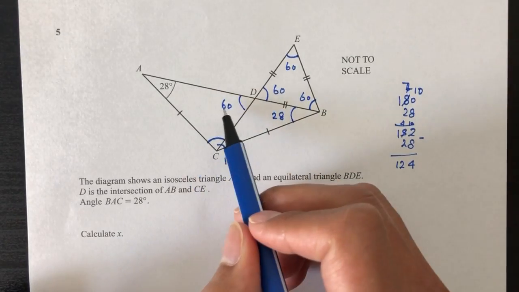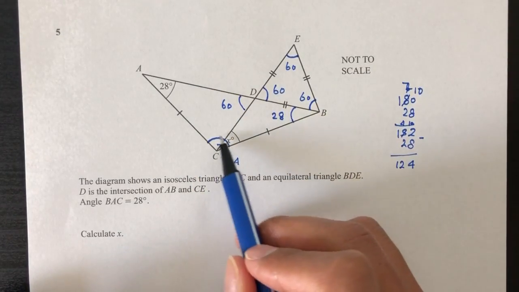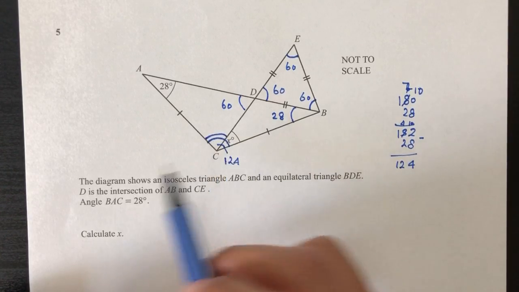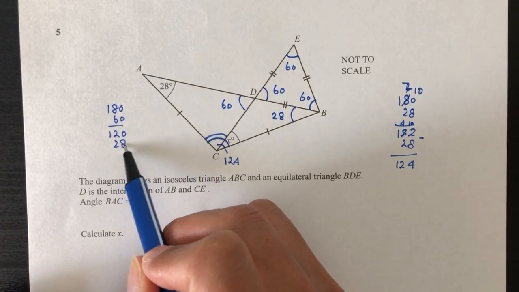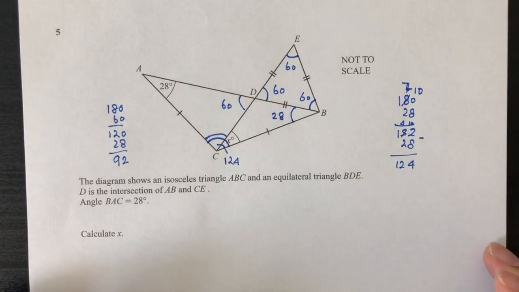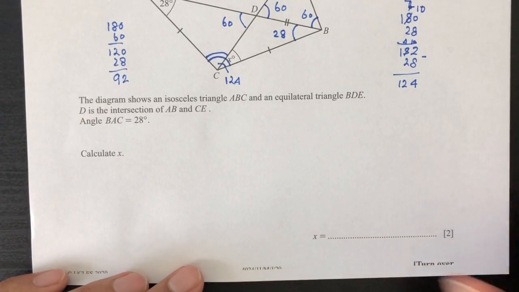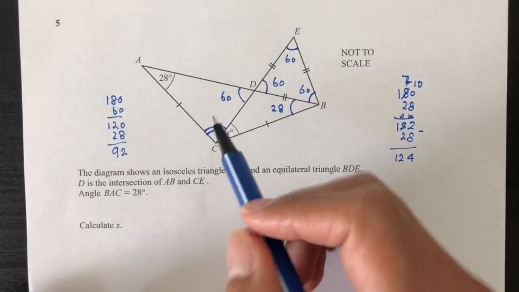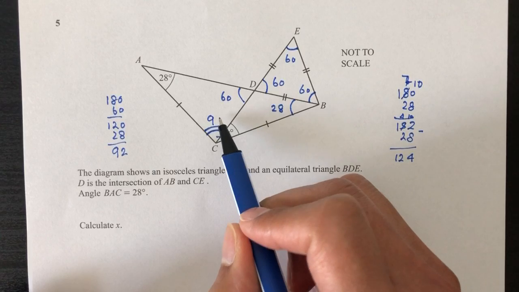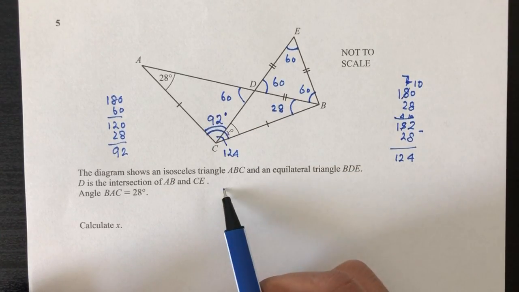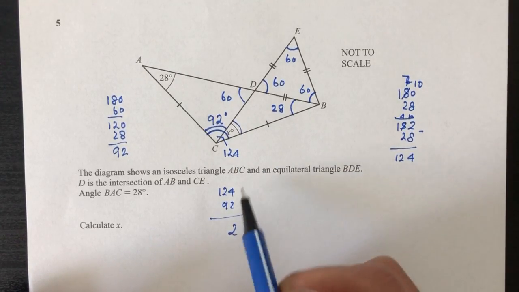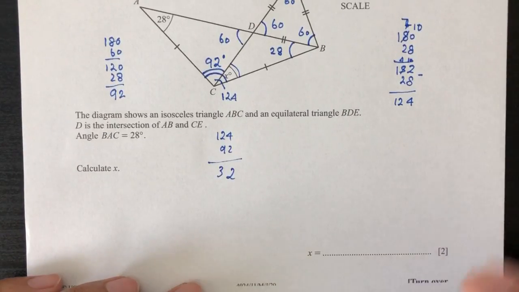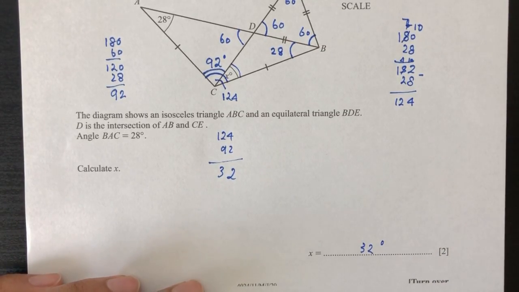So if this is 28, 60, we can just find this one as a third angle, which is 180 minus 60, that will be 120, minus 28, that will be 92. So the value of x will be 92. Sorry, no, actually no. So this is 92 here. So x will be 124 minus 92. That will be 32 degrees for the value of x. Okay, so that will be question part 5.